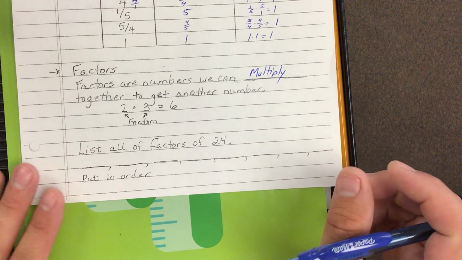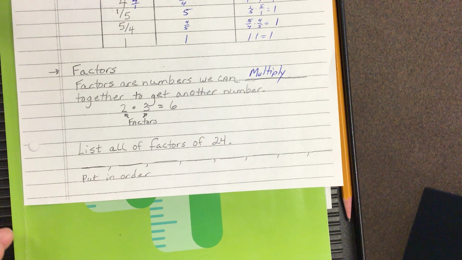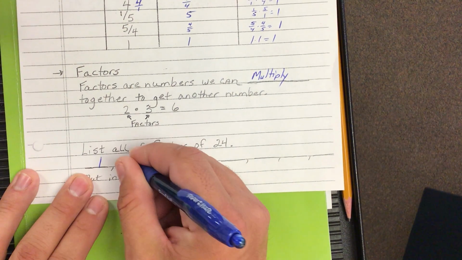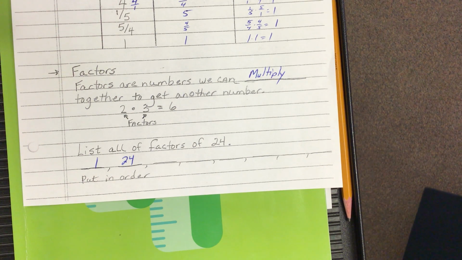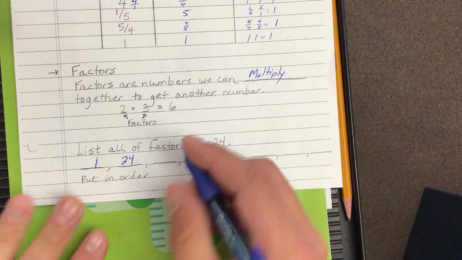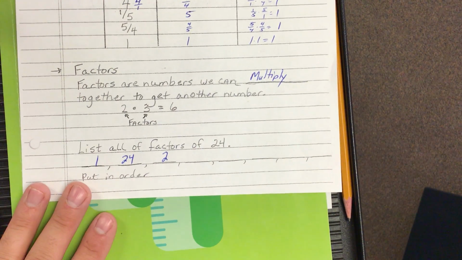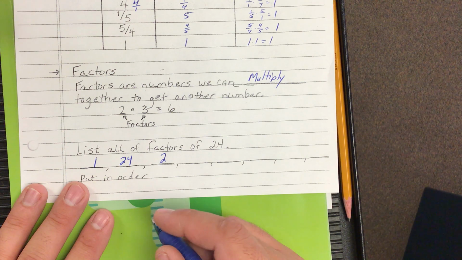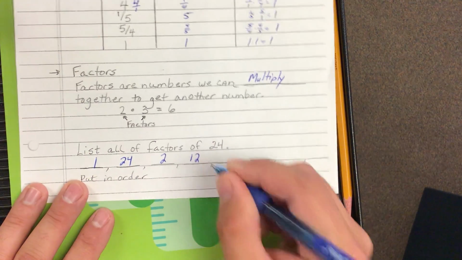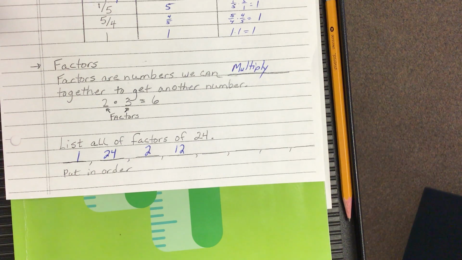So I would start with every number. So what's the first number? 1. 1 times what is 24? 24. 1 times 24. So I'm going to list those two first. What would be the next easiest number to try after 1, Caleb? Not a trick question. How about 2? 2 times what is 24? Sorry, I gave you the answer. 12.